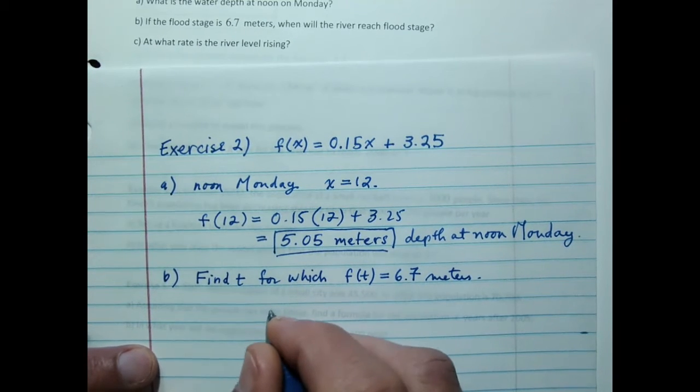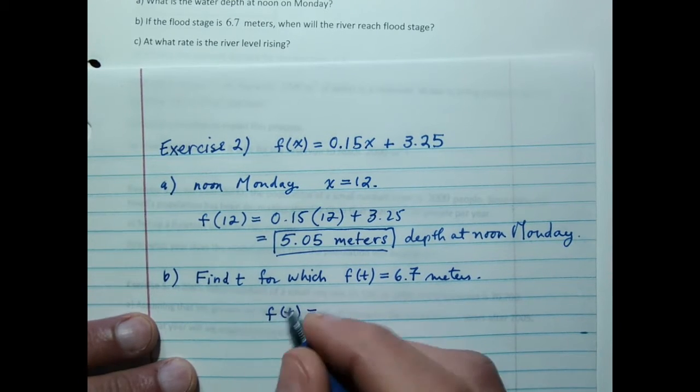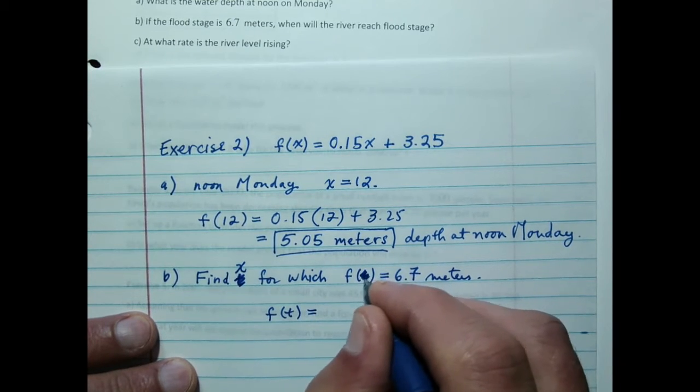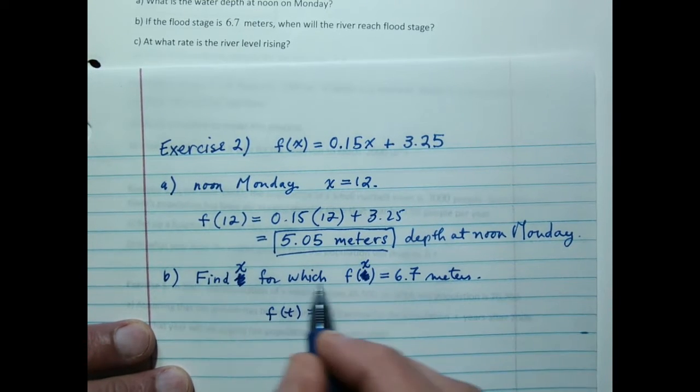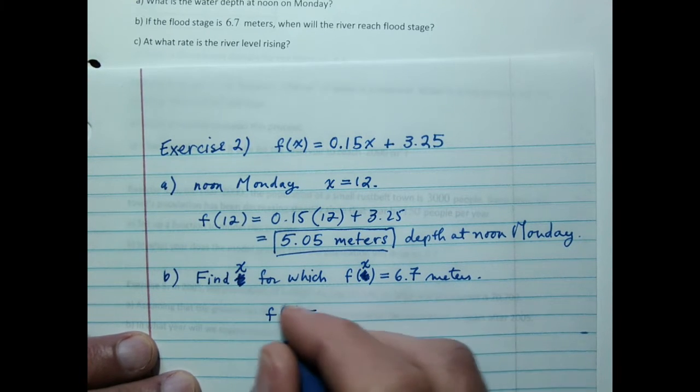In other words, I want to take that expression for the function. We're using x here, sorry. Find x for which f of x is 6.7 meters.